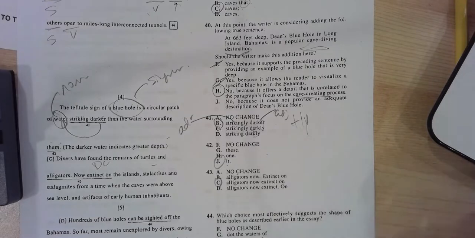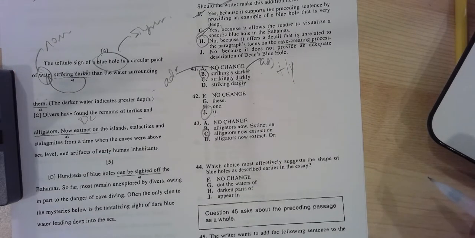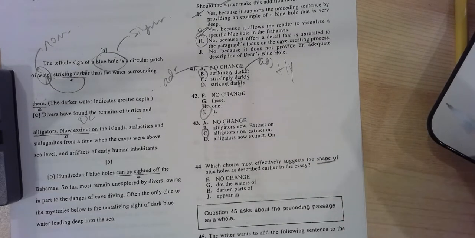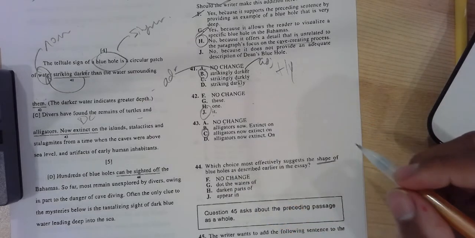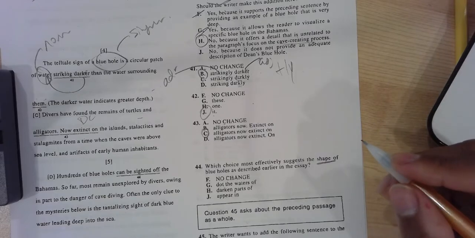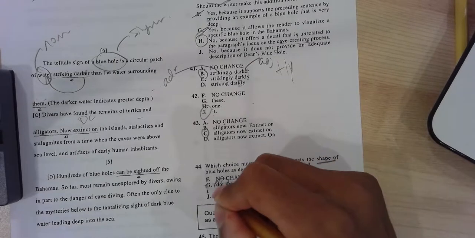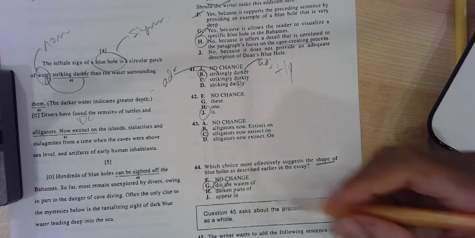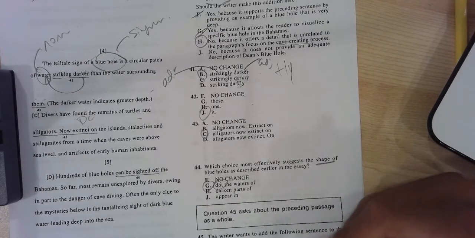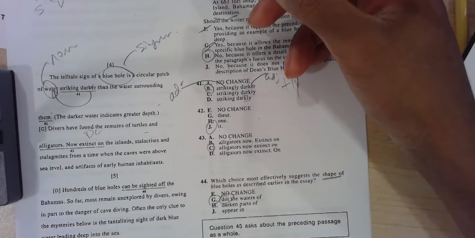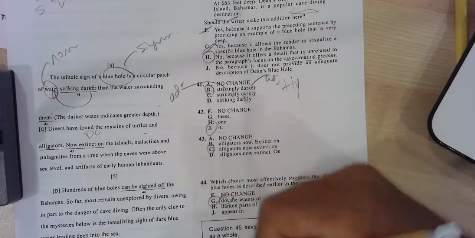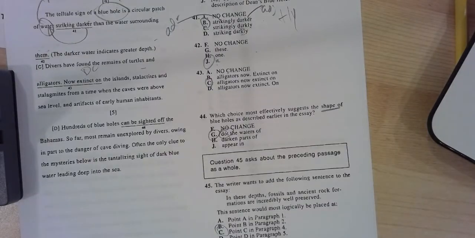All right, 44. Which choice most effectively suggests the shape of blue holes as described earlier in the essay? Keyword is shape. What's the only word that describes shape in all of these four answer choices? Which one? Yes, but which word specifically? Good. It's dot. 45. In these depths, fossils and ancient rock formations are incredibly well preserved. Where did they talk about fossils here? Good. And where specifically? Perfect. All right, that's it.